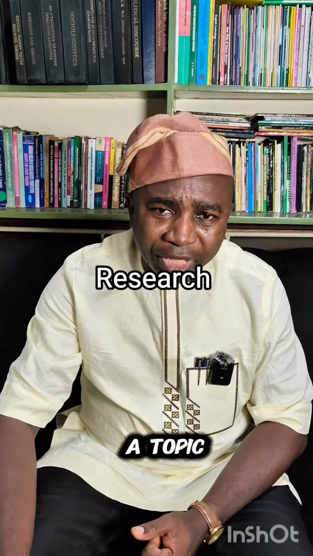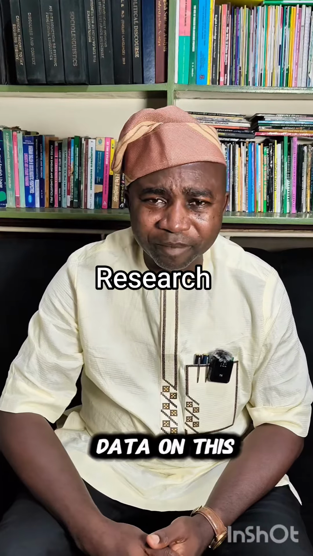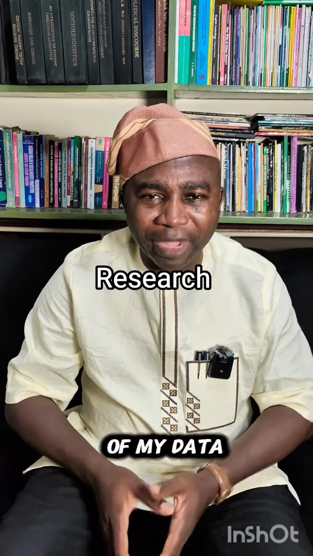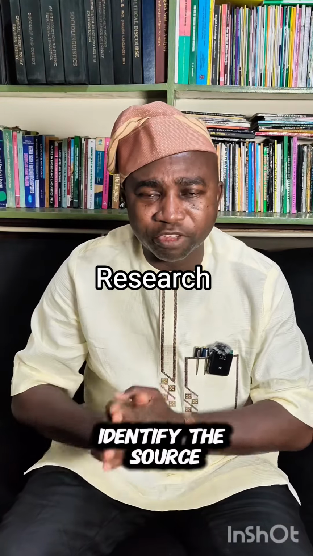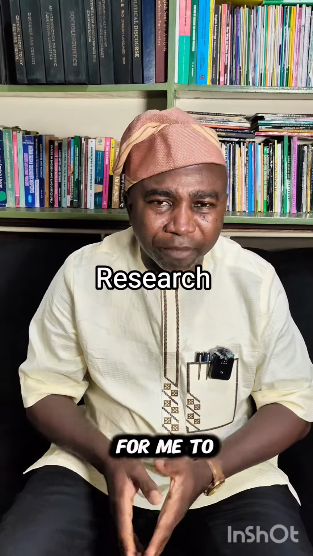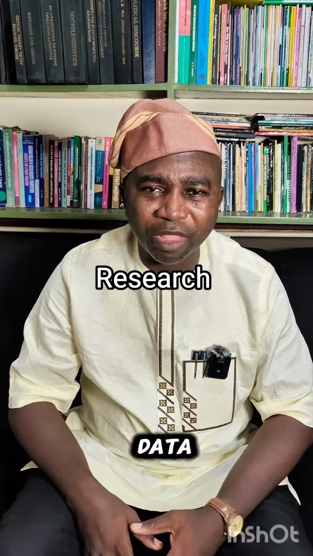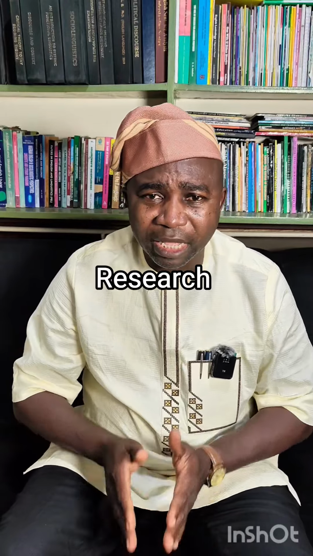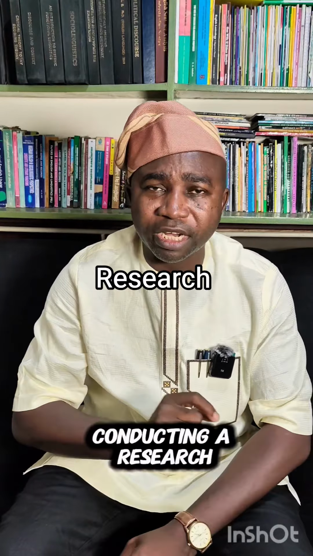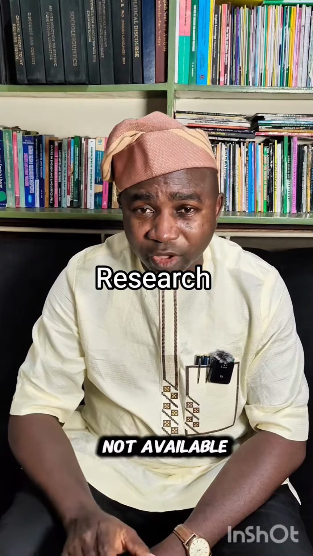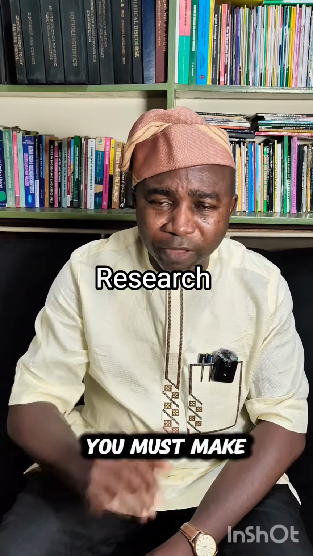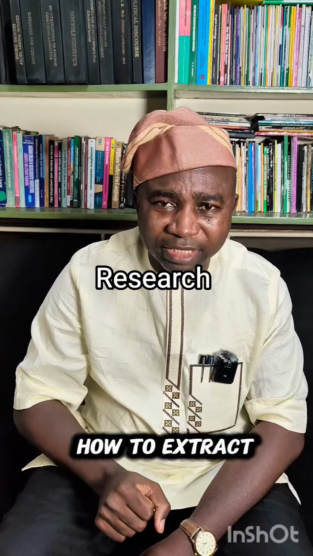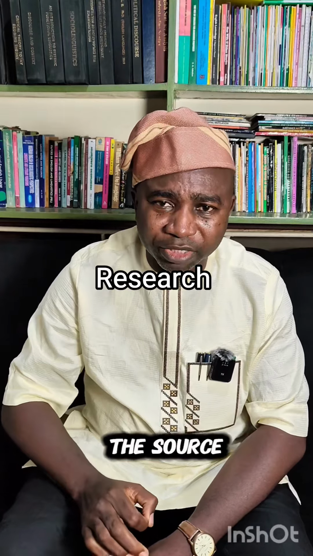And when choosing a topic, think of your data. On this topic, how can I get the data? What's the source of my data? Even if I can identify the source of my data, is it possible for me to easily extract the data, or will it be so difficult for me to get the data? Because there is no point in conducting a research when data is not available. You must make sure you identify your data and you understand how to extract your data from the source.